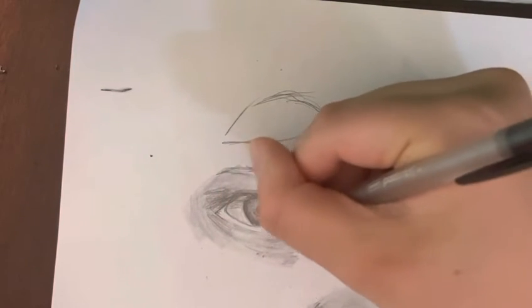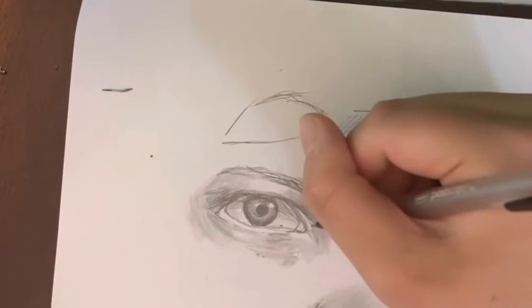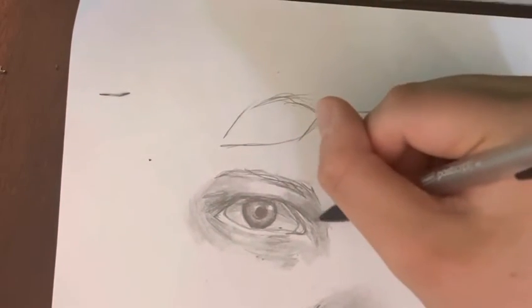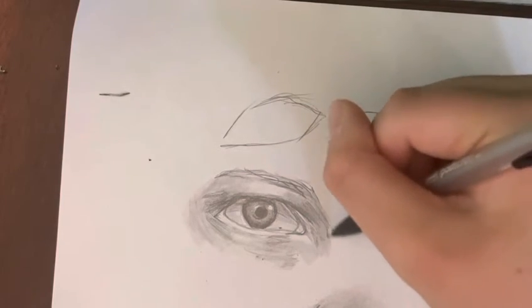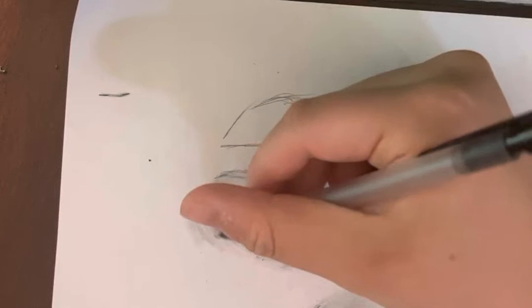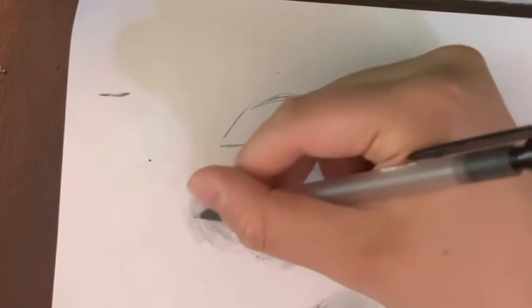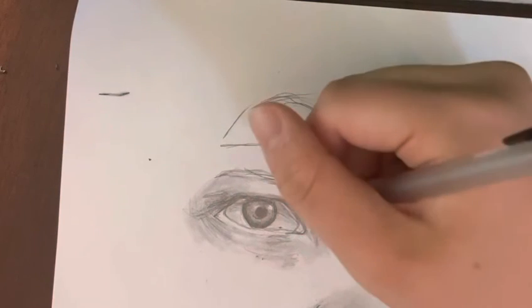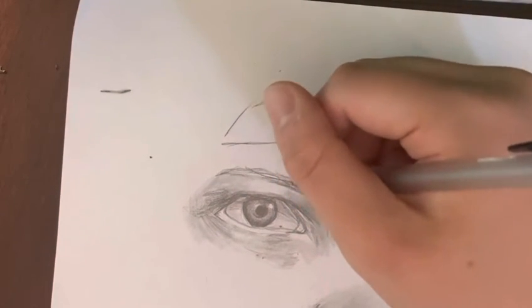But it may be hard in the beginning to draw eyes without a reference, and you may find them all looking like the same basic eyes. And it is more fun for me to draw with reference because then the eyes will end up looking different and unique each time because I'm copying them from a real human being.